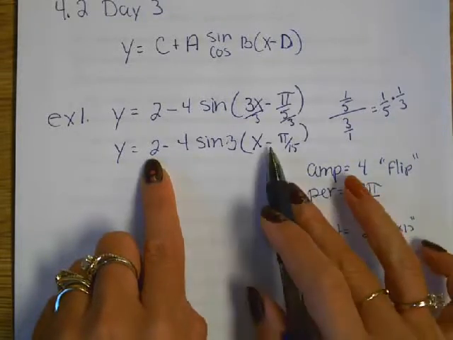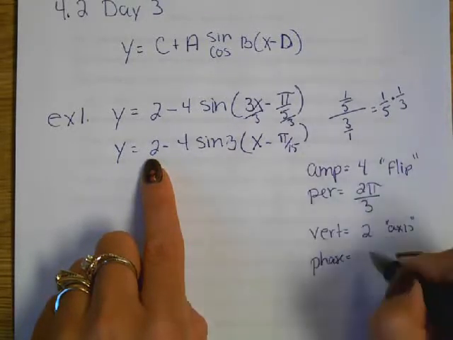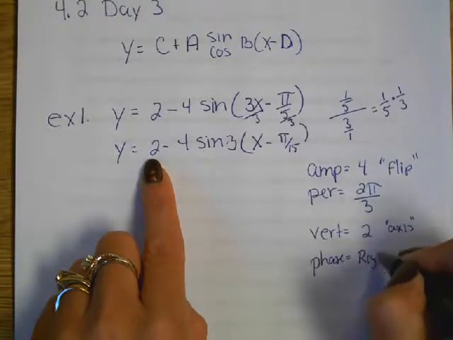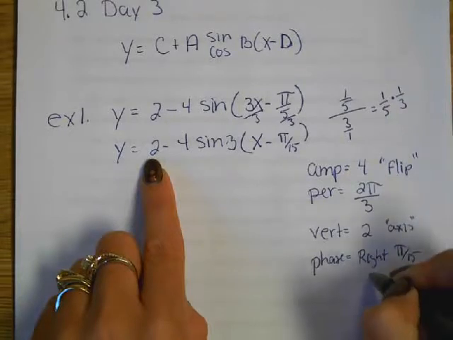Which way is the graph being pulled by this x minus pi over 15? It's getting pulled to the right. So right pi over 15, or you could have just wrote down a positive pi over 15.